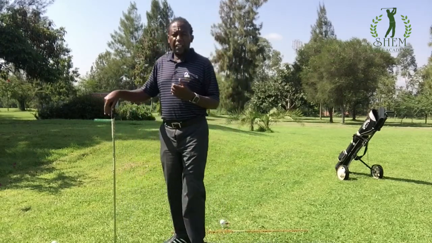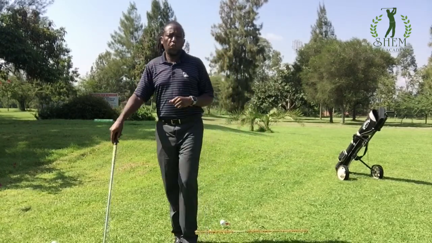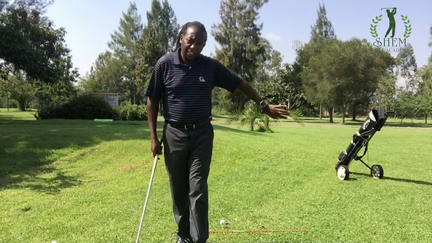The slice is a ball shape for right-handed players that goes from left to right. A ball can be a fade going left to right, or a slice. A slice is the one that is severe and you cannot control. A fade is one that you can control. They're gentle, they're nice, and you want to work with those. But a slice is the one that severely goes to the right and puts you in trouble.